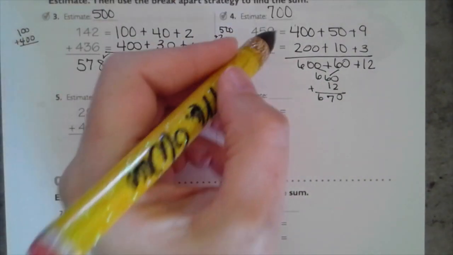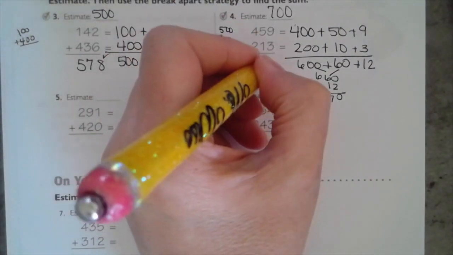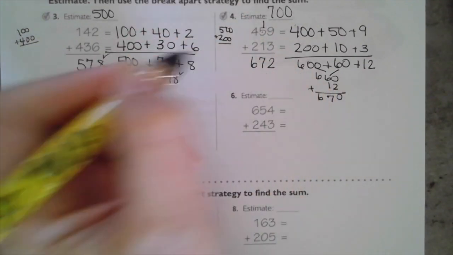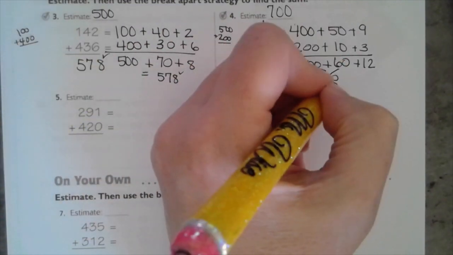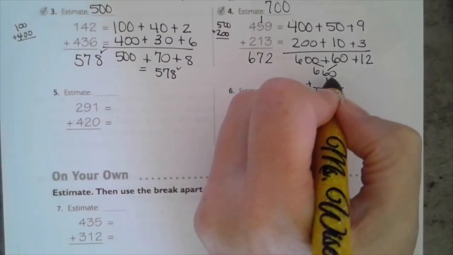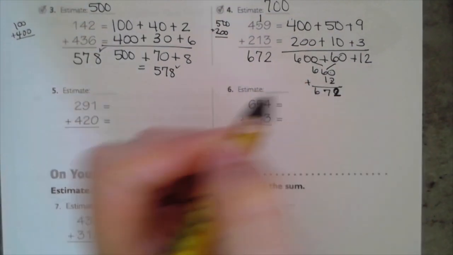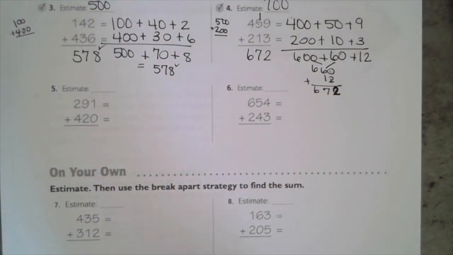Now I'm going to check it. 9 plus 3 is 12. 10 or more, send them next door. 5, 6, 7. Uh-oh, I messed up, didn't I? Oh, yeah, because 0 plus 2 is 2. Did you catch that? I didn't catch that.